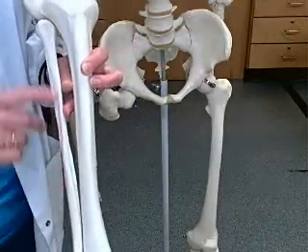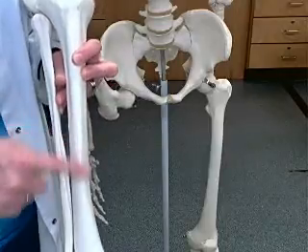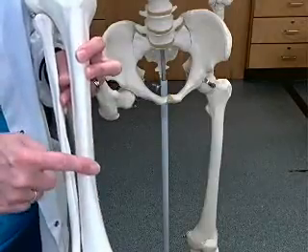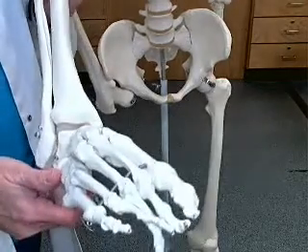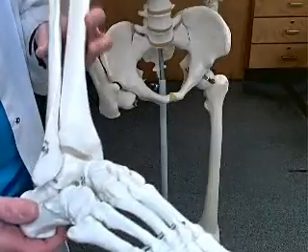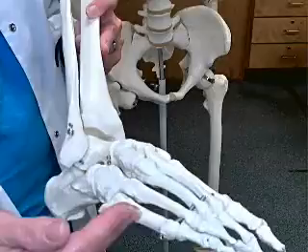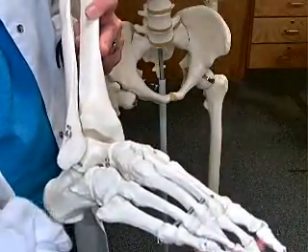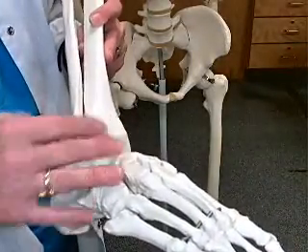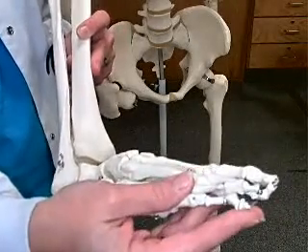So the fibula is the little one that's lateral, and the tibia is the bigger one that's your shin. The ankle bones are tarsals, and you will learn those later. These are metatarsals that make up the sole, and then of course phalanges. So tarsals are ankles, metatarsals are the sole of your foot, and then the phalanges again are your toes.